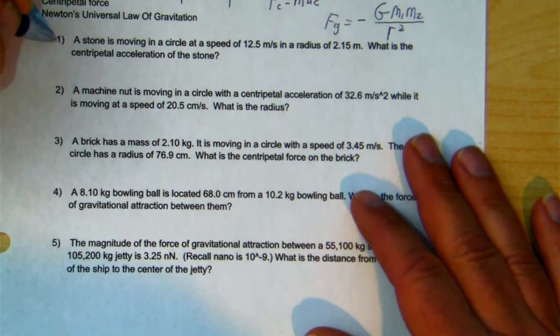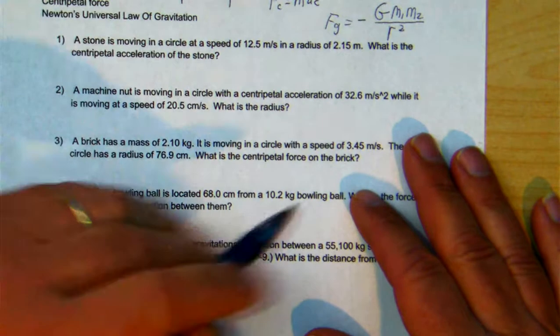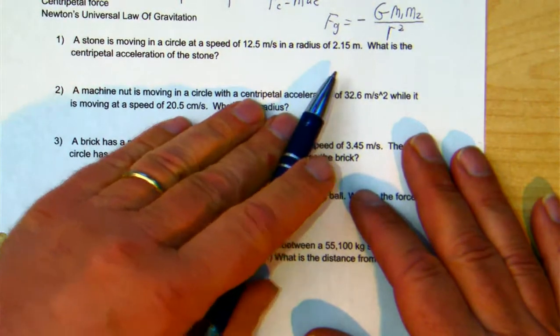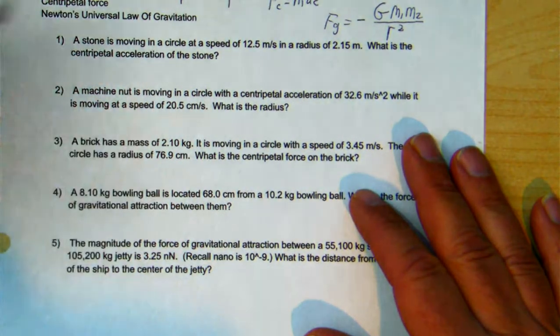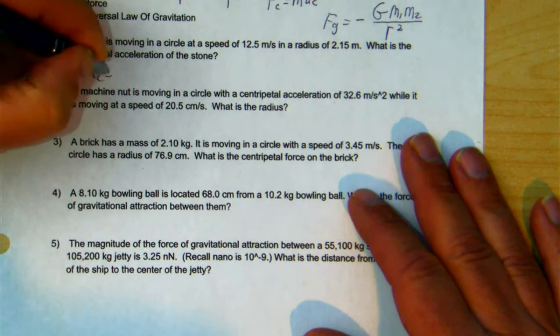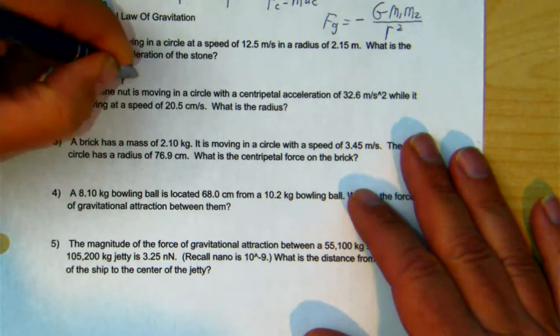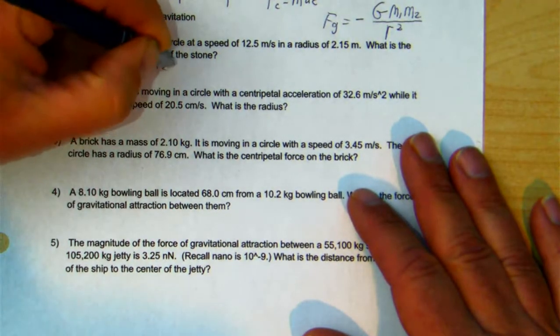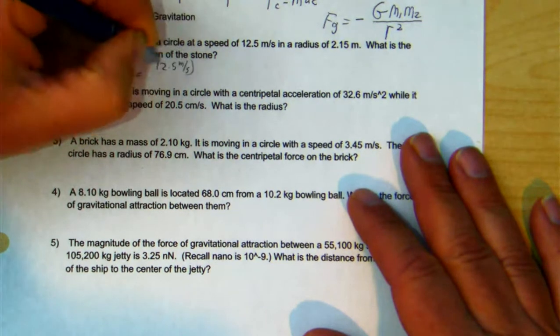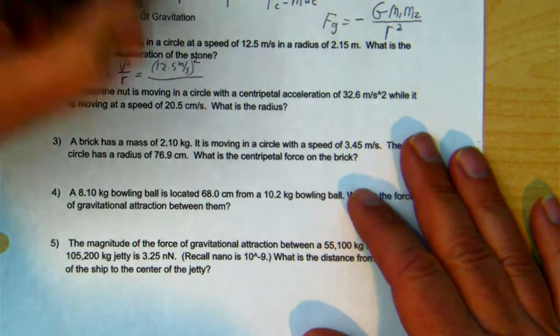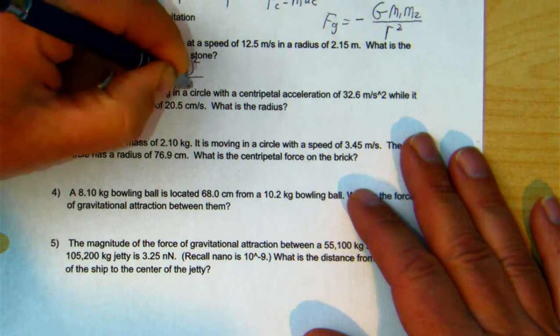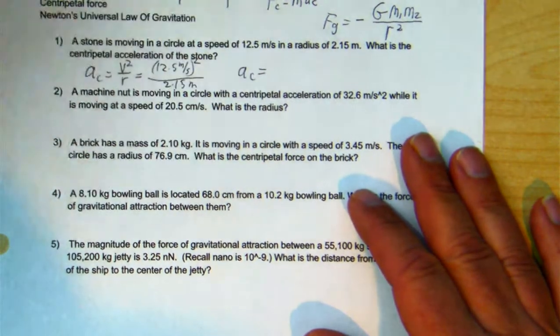Number 1. A stone is moving in a circle at a speed of 12.5 meters per second in a radius of 2.15 meters. What is the centripetal acceleration of the stone? Well, a sub c is equal to v squared divided by r. In this case, 12.5 meters per second, quantity squared, divided by 2.15 meters is going to be the answer.